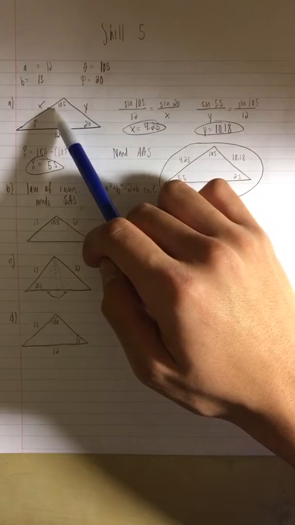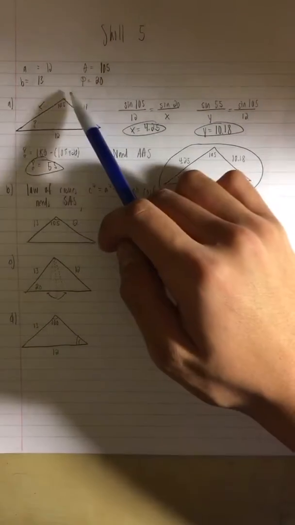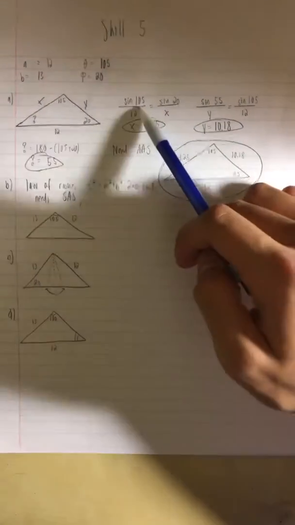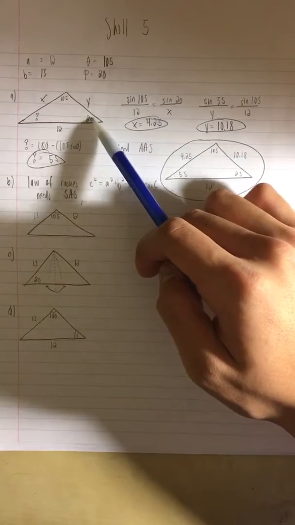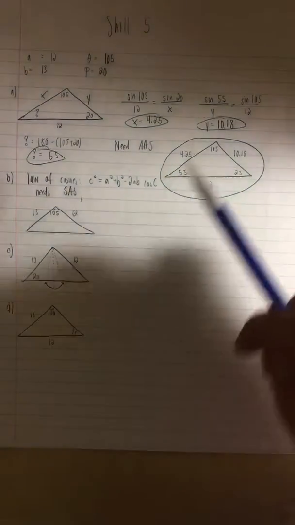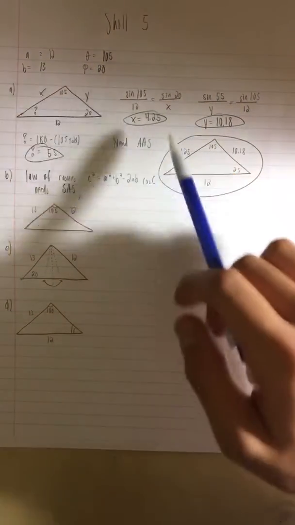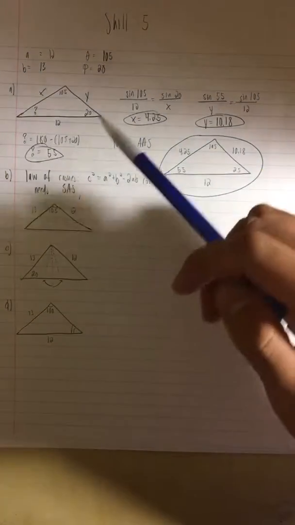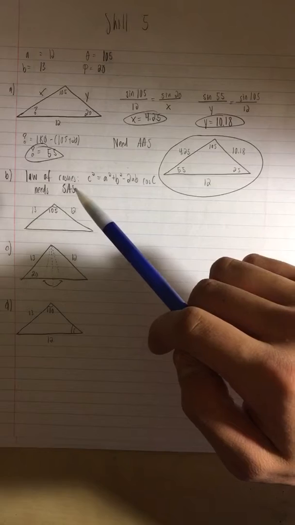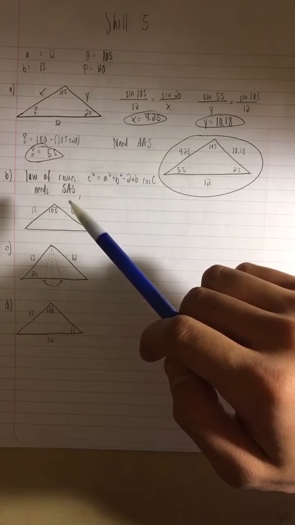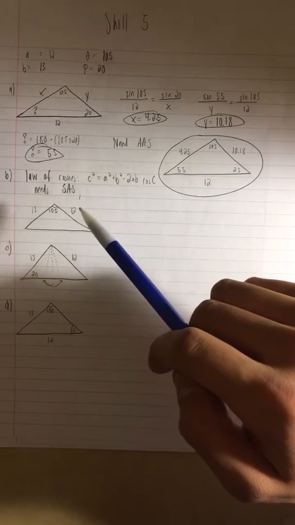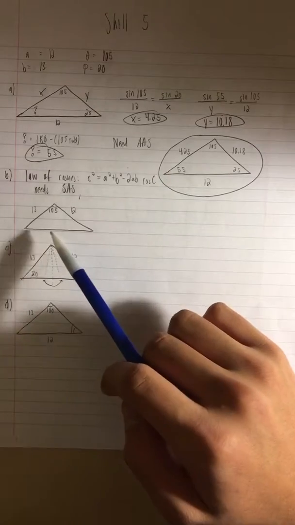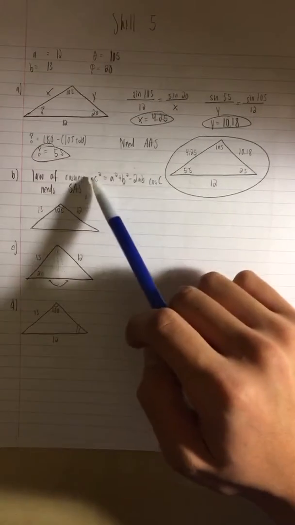So sine 105 over 12 equals sine 20 over x. You get 4.25, but that's later on. But I'll move on. Part B was telling you to set up a triangle that used law of cosines, and so in this case, I wanted to solve for side C.